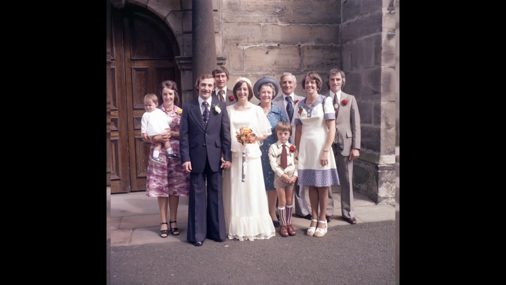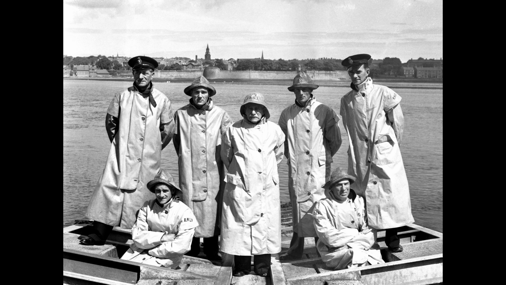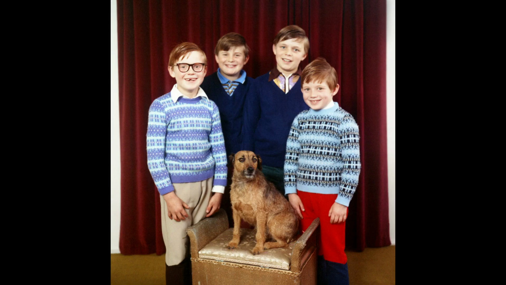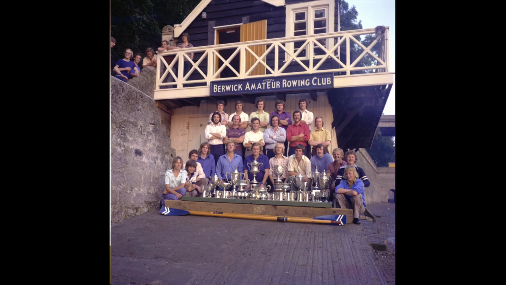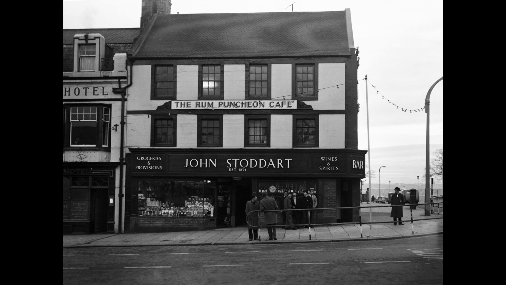There's weddings, workers, people on benches, pet portraits, family portraits. These are just an example of the different photos that you could take as part of your photo essay.